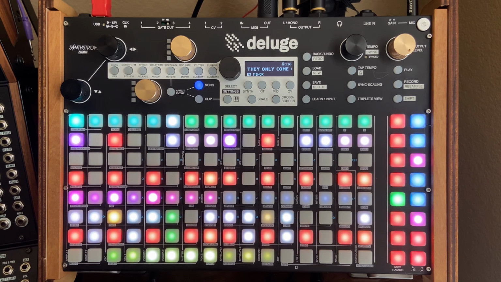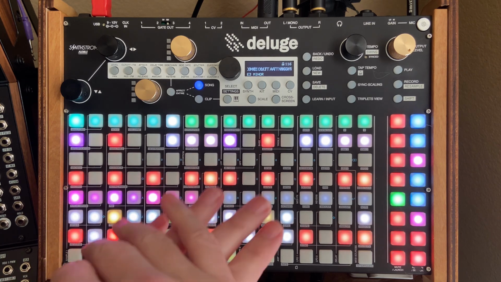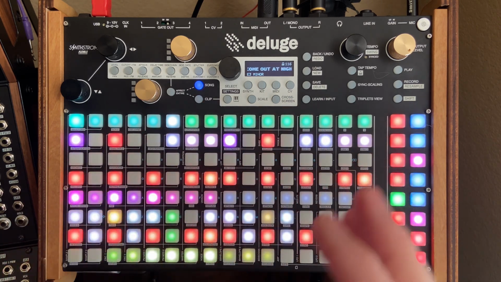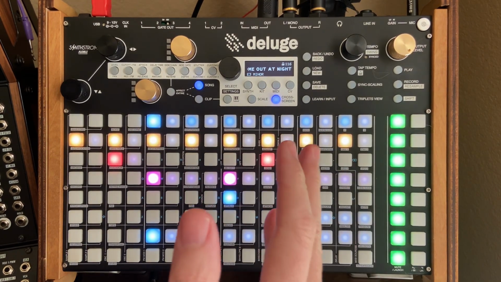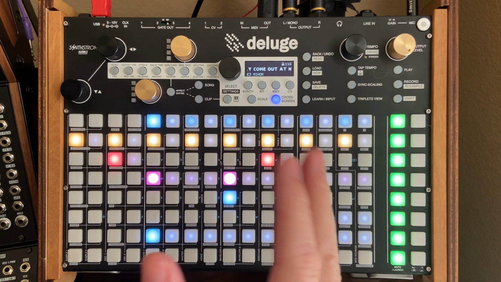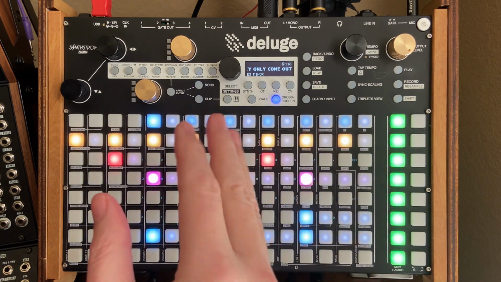But I'm the type of producer who enjoys completely arranging on the Deluge. And what I didn't expect to get, and what we did get, is being able to do it from the arranger view, which is, oh my God, so incredible. I can't say enough about it. I love it. I'm going to demo it right now for you.